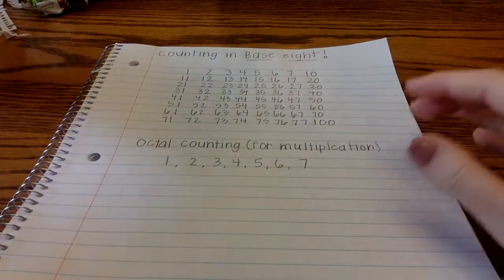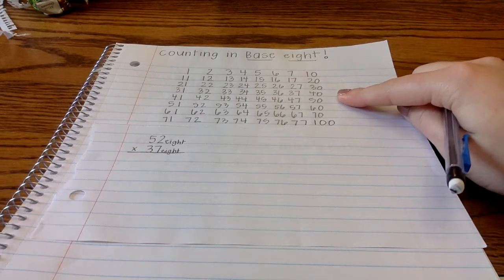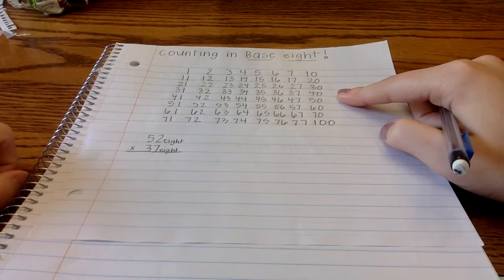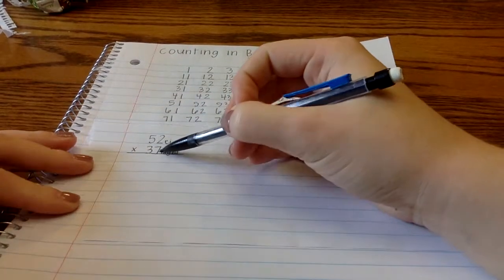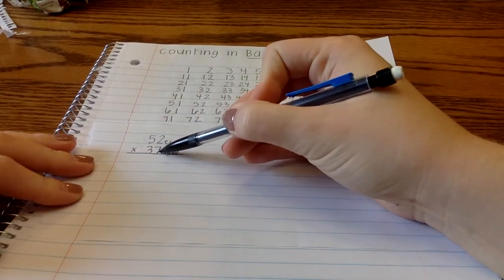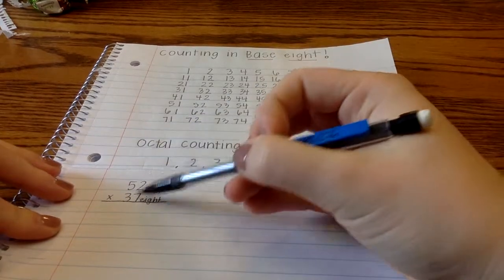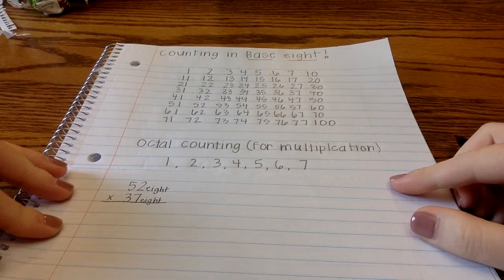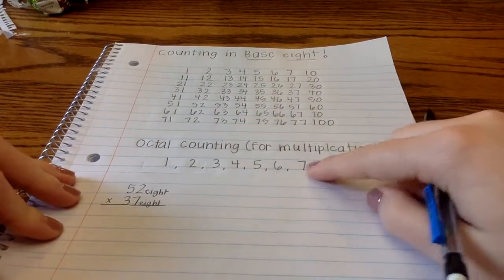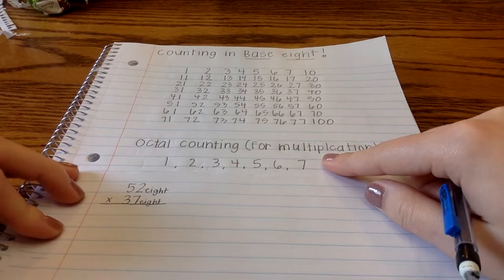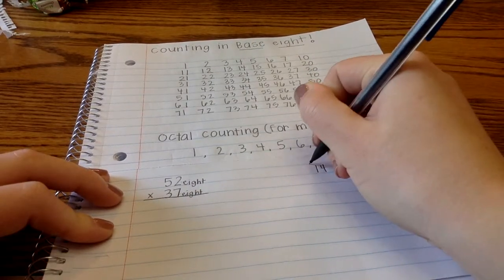Now to get a little more complicated, we're going to do some multiplication using base 8 counting. So we're going to look at our ones place, the 7, and we're going to multiply 7 and 2. And that gives us 14. If we look at this number line right here, 14 is not included in our octal counting. So we're going to go over here and write 14.